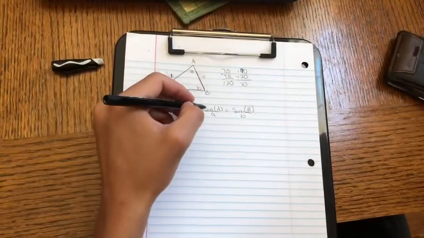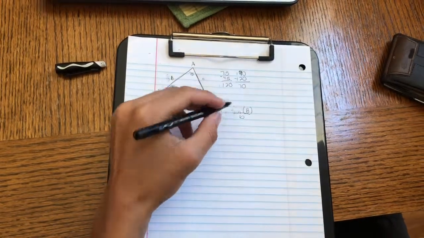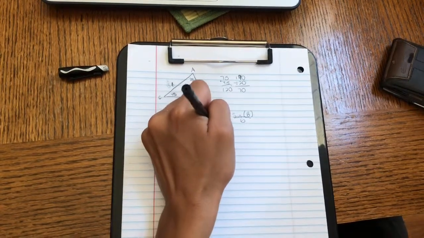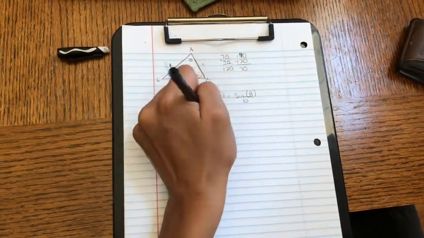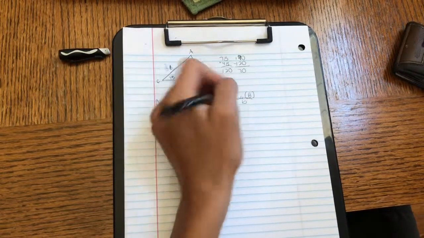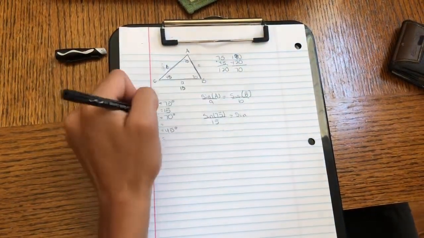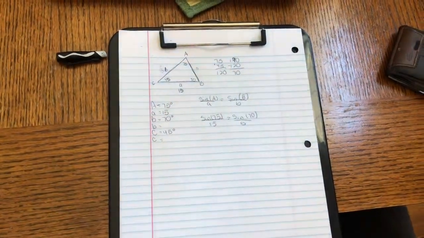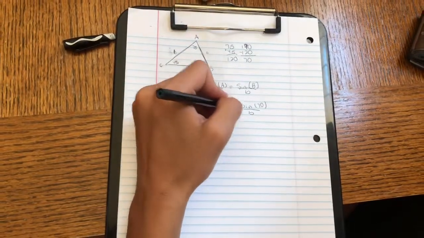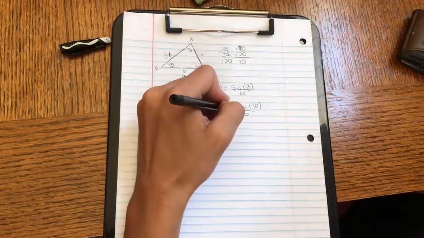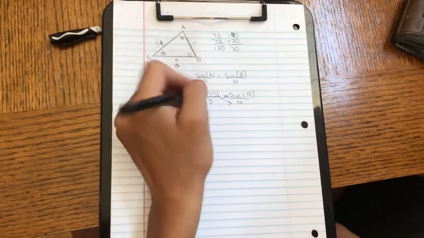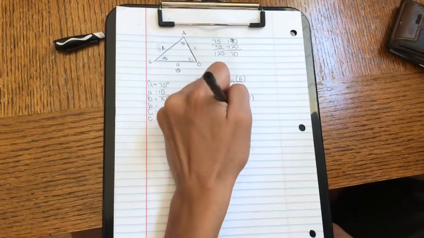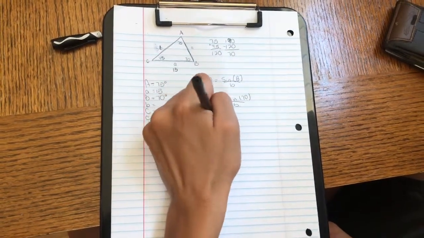So we're going to take the equations that we learned, sine A over a equals sine B over b, and fill it in. So sine uppercase A would be sine 75 over 15 equals sine 70 over b. Next step will be to bring sine 75 down to b and 15 up to sine 70. So that's going to look like this: 15 sine 70 over sine 75.